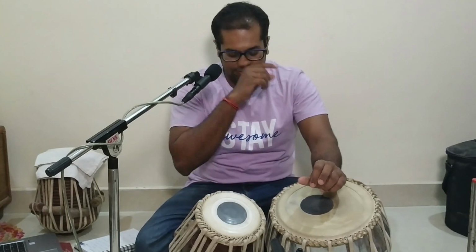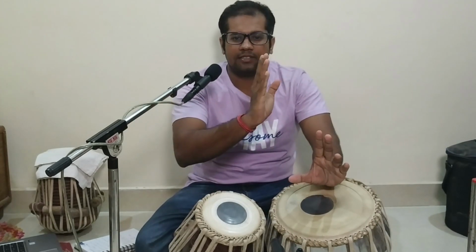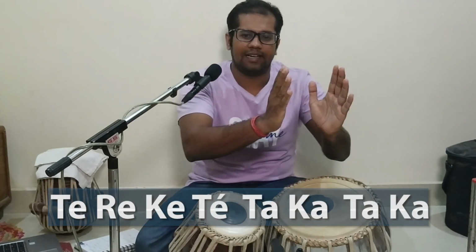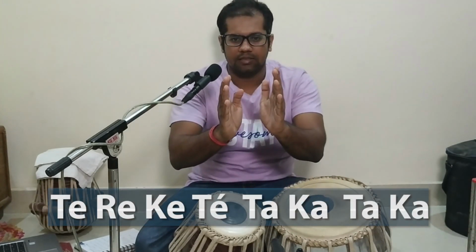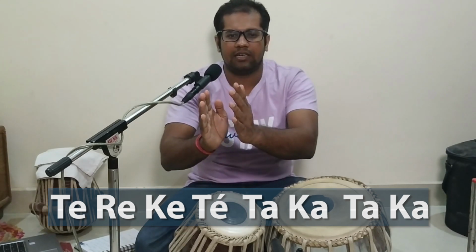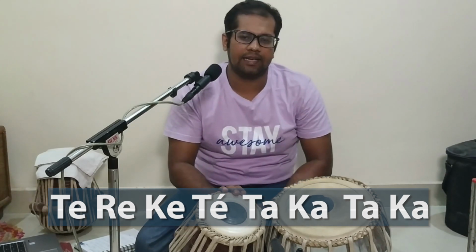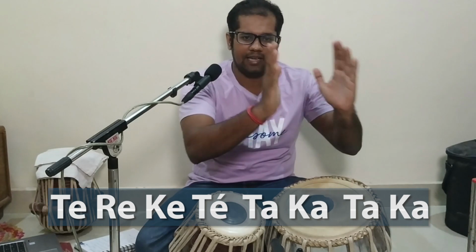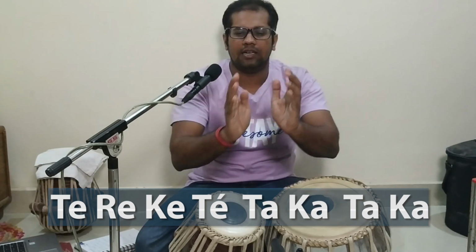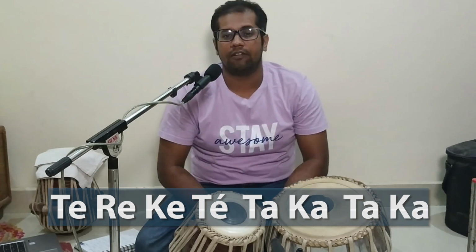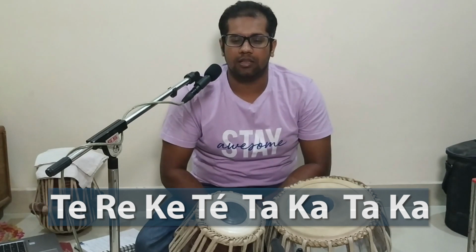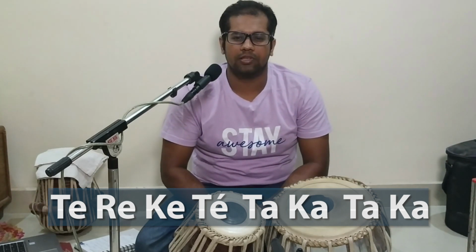Okay, so the first permutation is, you can visualize tere kete as an entity and taka after that, and again taka after that. So these are three entities in a single line: tere kete, then taka, then taka. If you have written down the bol in your notebook, then you can visualize it much more effectively.